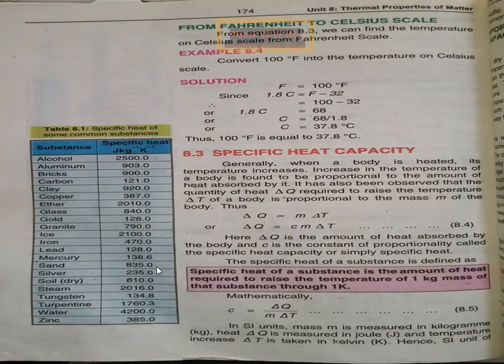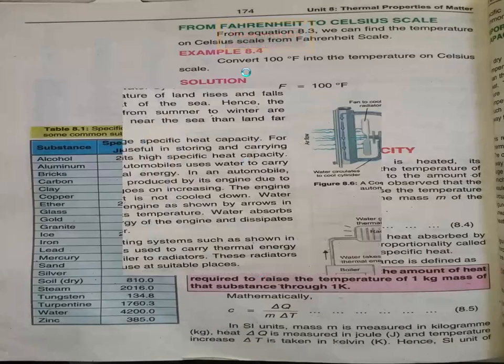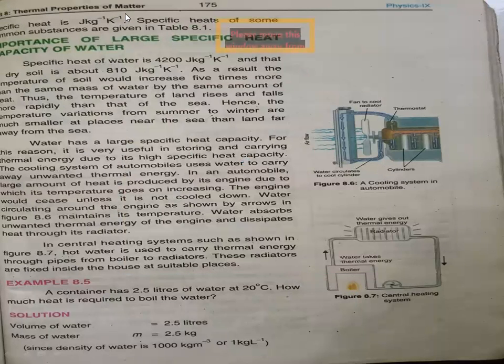For the unit of specific heat capacity, I can separate out C, because M delta T is multiplying with C. If it goes to the other side, it will be divided. So C equals delta Q divided by M delta T. The unit of heat is joule, the SI unit of mass is kilogram, and the SI unit of temperature is Kelvin. So the unit of specific heat capacity is joule per kilogram per Kelvin.